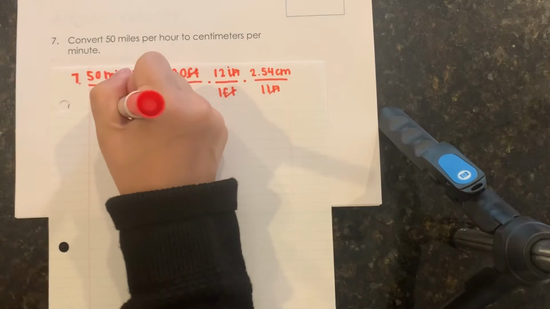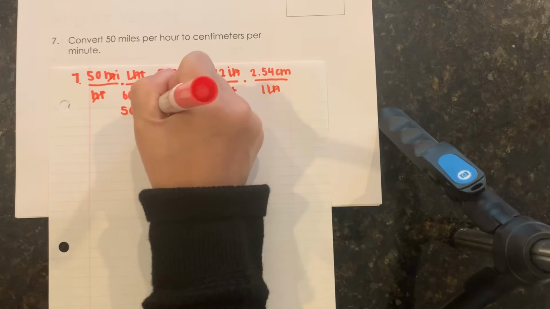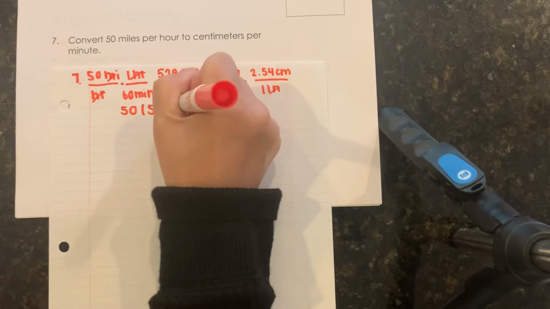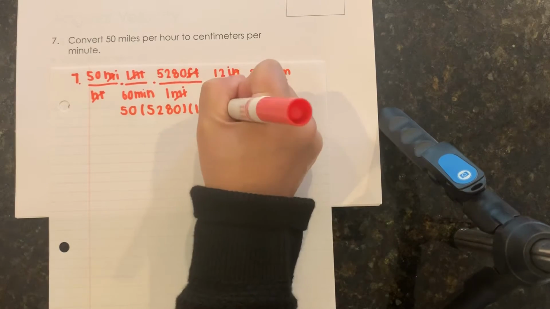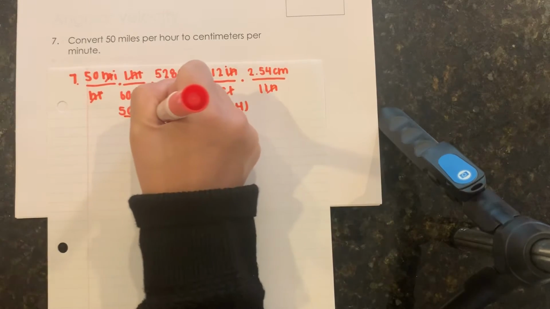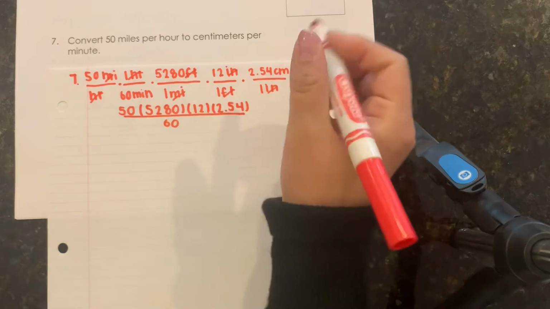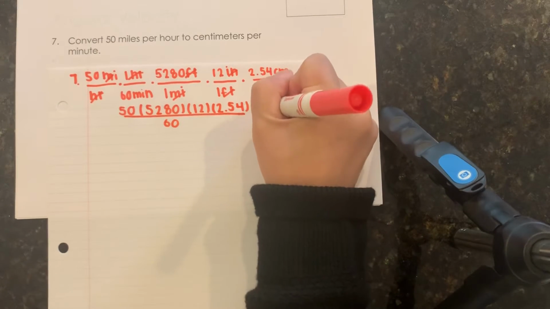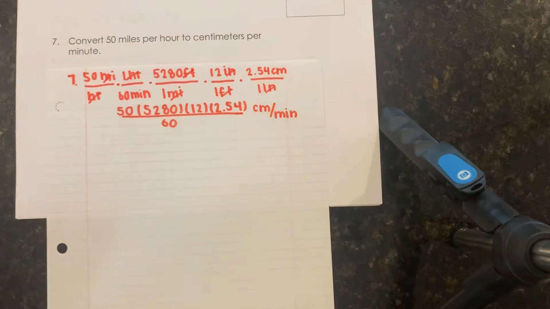You're going to rewrite your answer. You do not need to multiply this out. You will rewrite your answer as 50 times 5,280 times 12 times 2.54, and that's all going to be over 60. Don't forget to put your label on it, because we have centimeters per minute left, and that would be your answer for number 7.